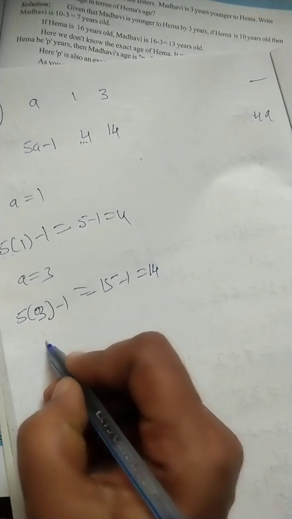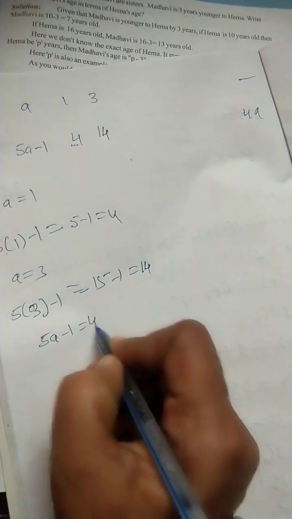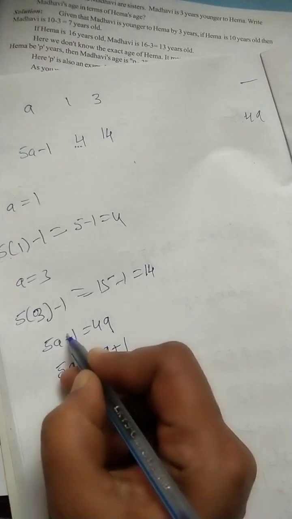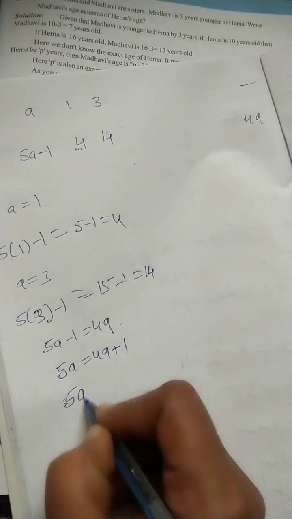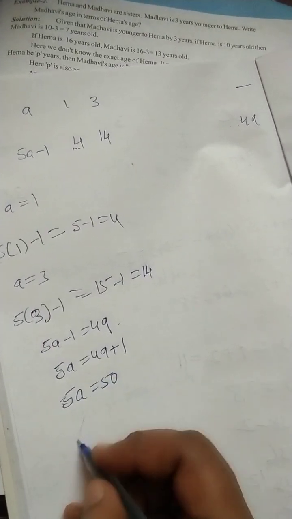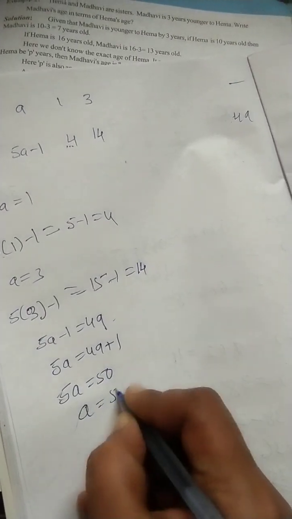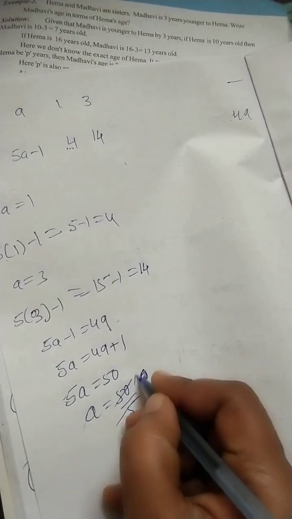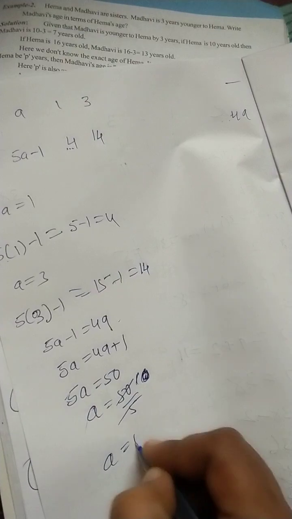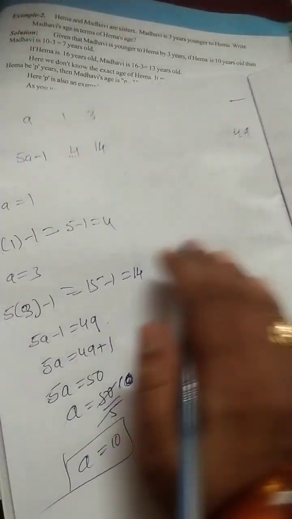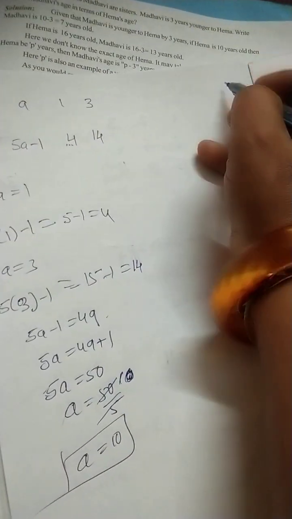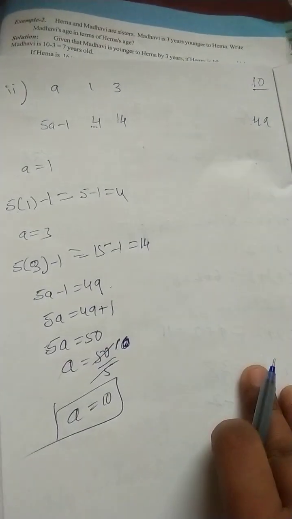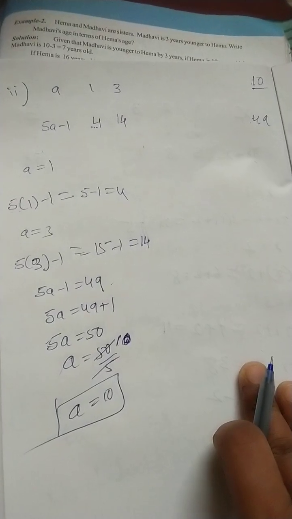Now 49. Actually 5a minus 1 is equal to 49 is given. 5a is equal to 49 plus 1, transposing minus 1 becomes plus 1. So 49 plus 1, 50. a is equal to 50 divided by 5. 5 10s are 50, cancellation. So a is equal to 10. If 5a minus 1 is equal to 49, then the a value is 10. Like this we can find the value. Okay, I hope you understand the second one also.